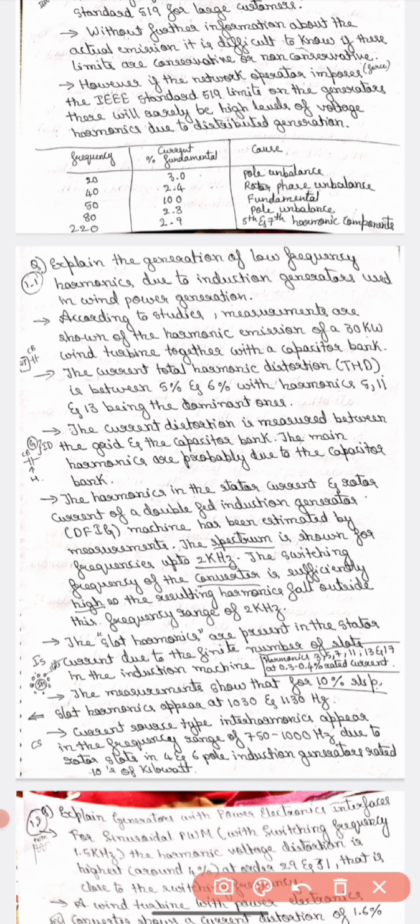Due to what? Due to the rotor slots in the 4 and 6 pole induction generators rated at tens of kilowatt.